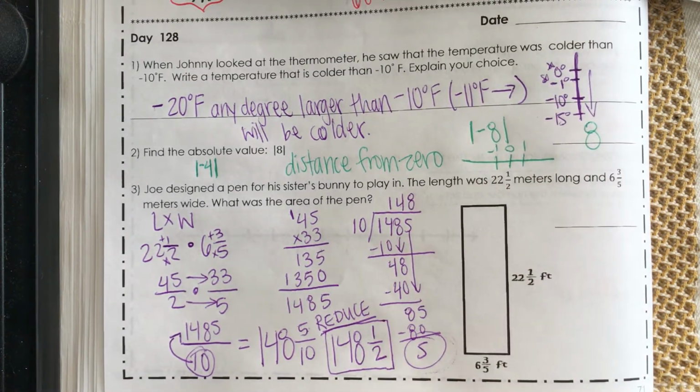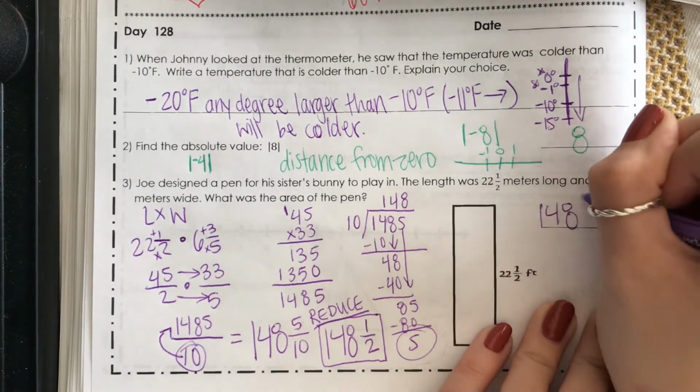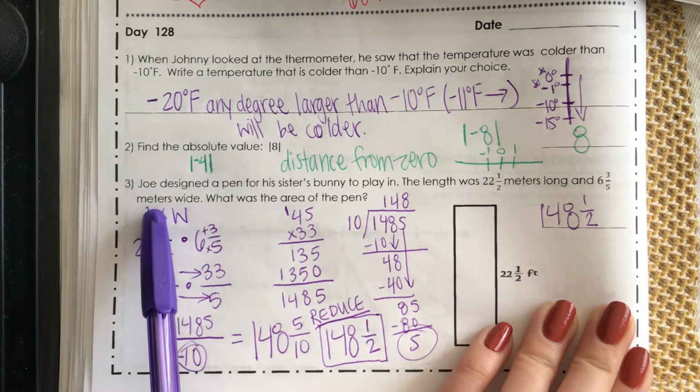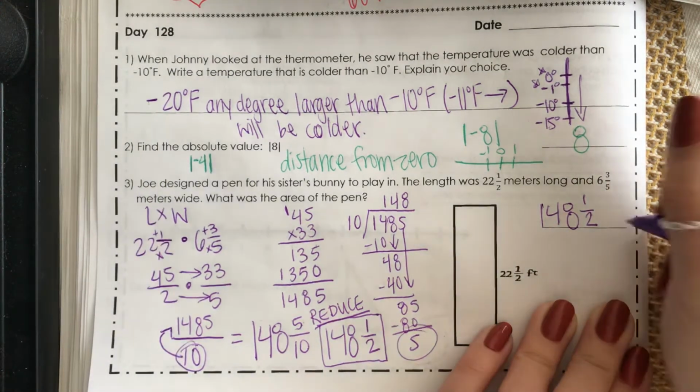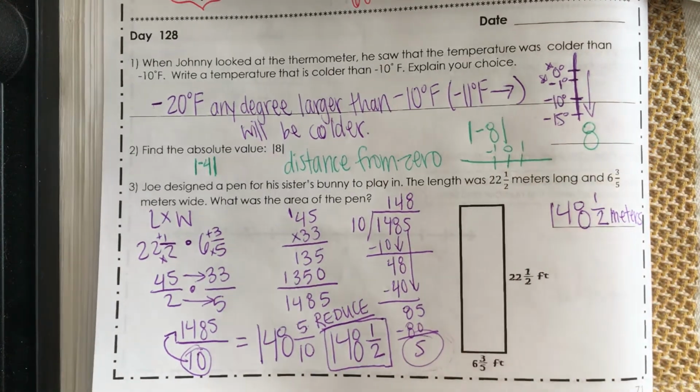When we go to write it in the answer spot, we want to make sure we write 148 and a half, and then we find what it is in the problem, meters. Make sure you include that label of meters.